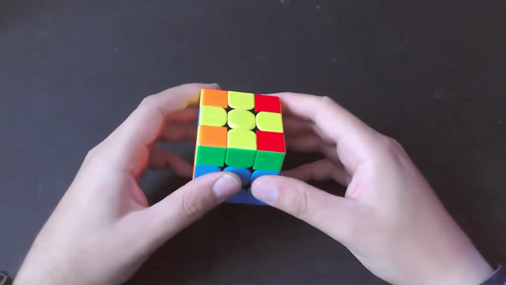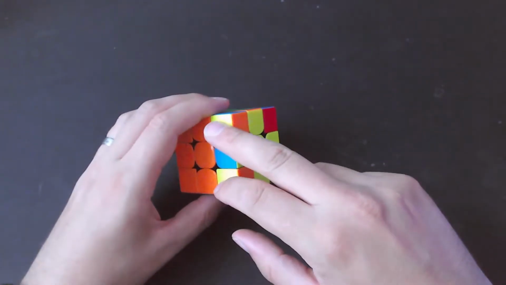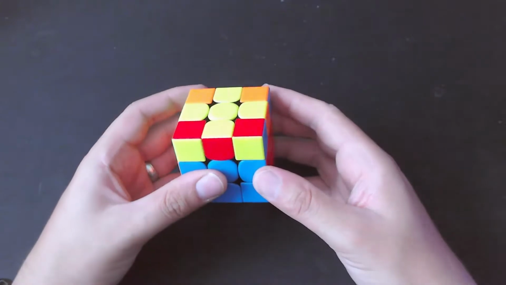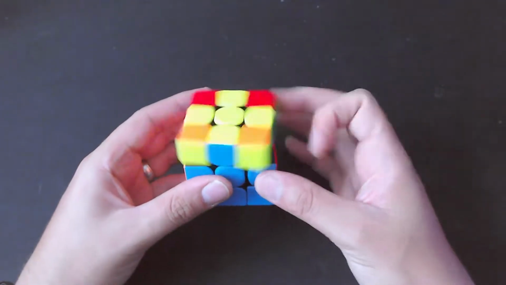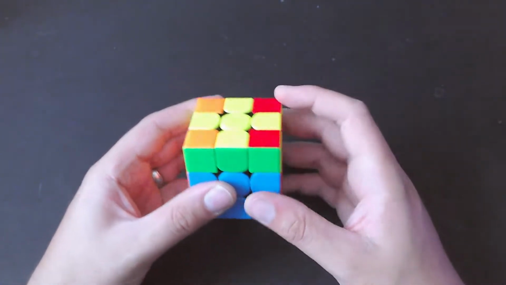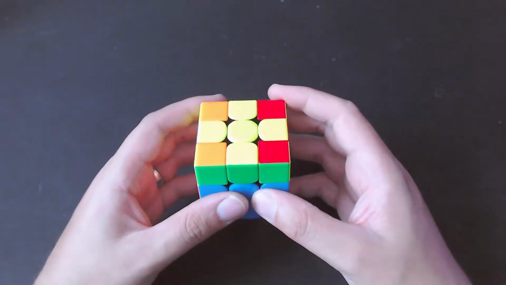Okay, so the first case we're going to look at is H. We know this is a H case because we'll have headlights facing out to the left and headlights facing out to the right. If they're up and down, just rotate the top until it's one of 2 ways. Okay, once we've got it orientated like this with the headlights to our left and right, we then perform this algorithm.